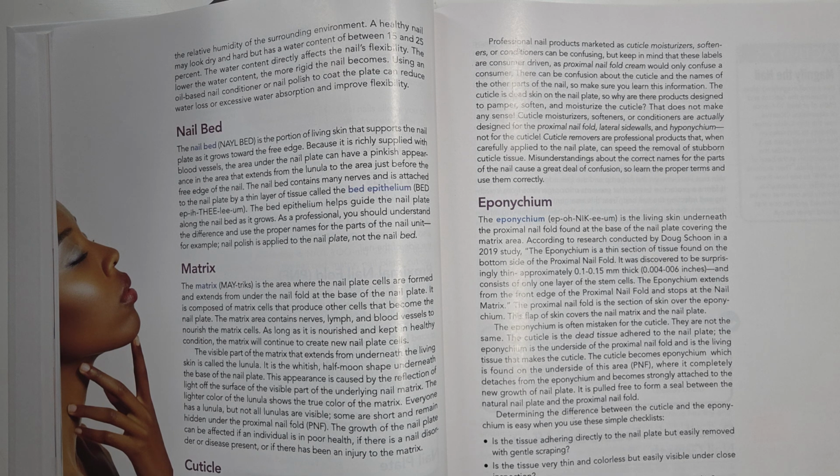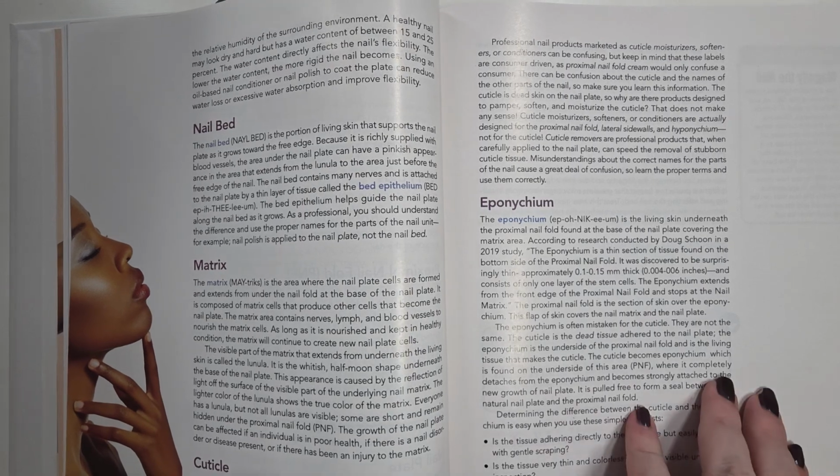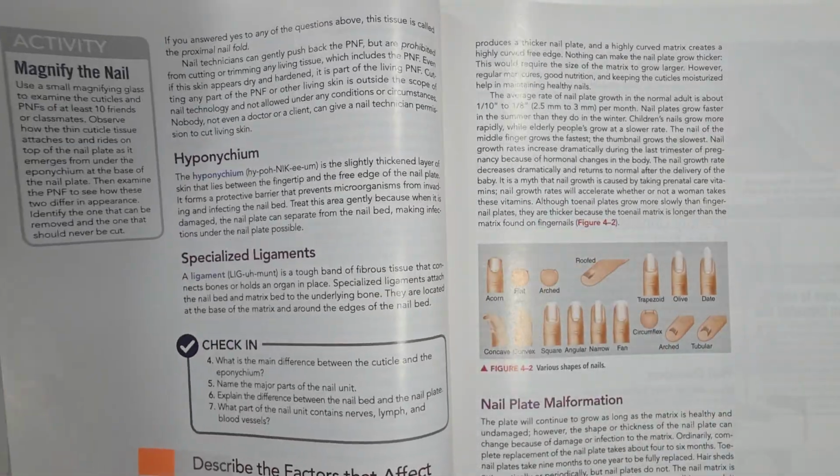Is the tissue non-living and not directly attached to living skin? If you answered yes to any of these questions above, then the tissue is called the cuticle. Does the tissue cover the nail plate and nail matrix except the lunula? If you cut deep enough into this tissue, will it bleed? You don't want to find that out on a client.